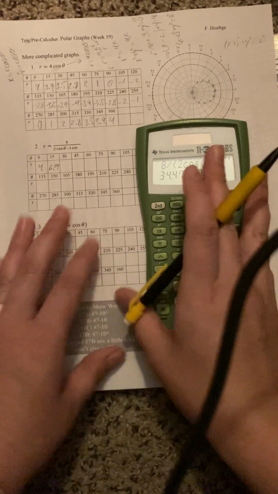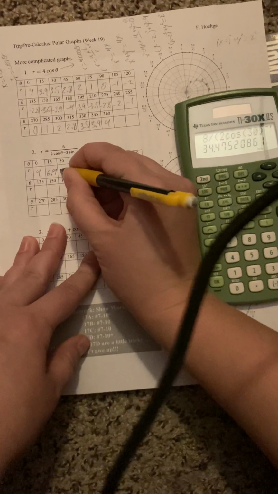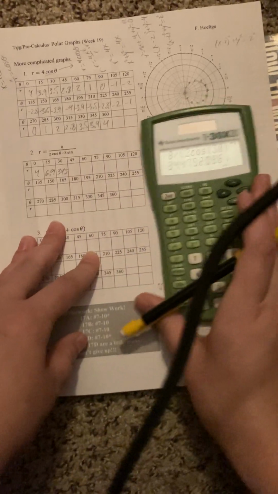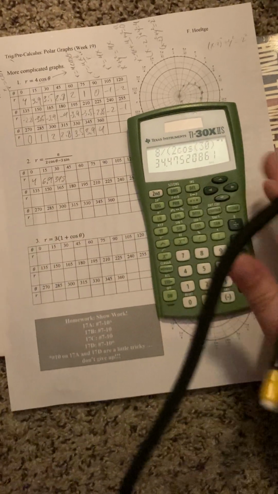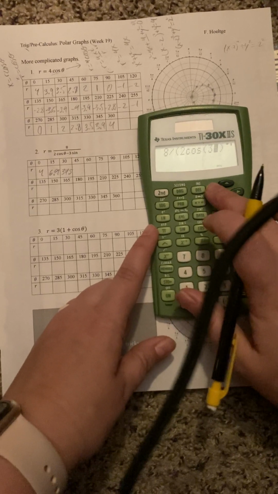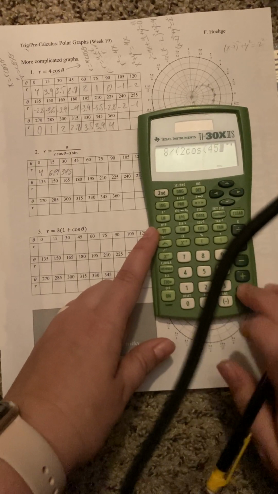Okay, this one, 34. That's all right. Just know we're probably not going to be graphing that. It's just really far. Just like in a regular graph when you say, oh, that goes off the page. It's nothing to worry about. Just make sure you get everything else plugged in.